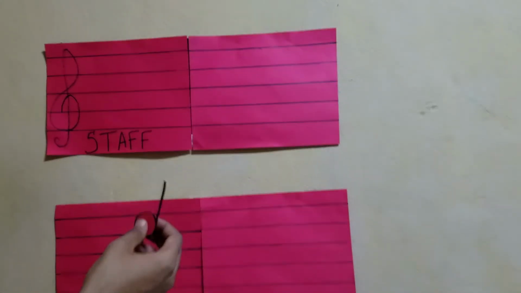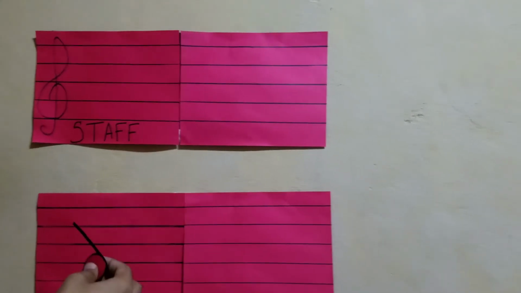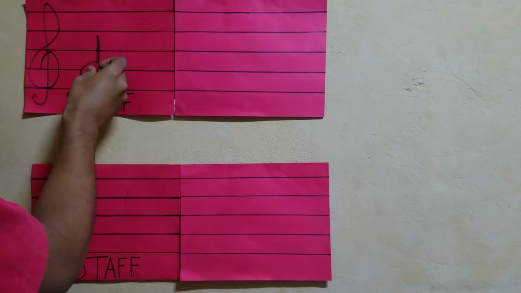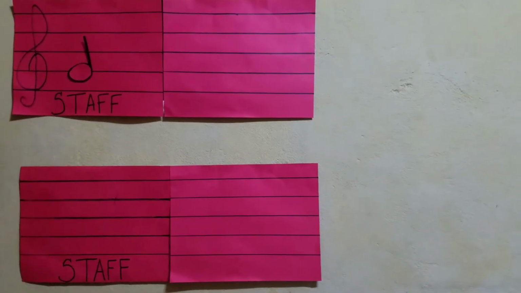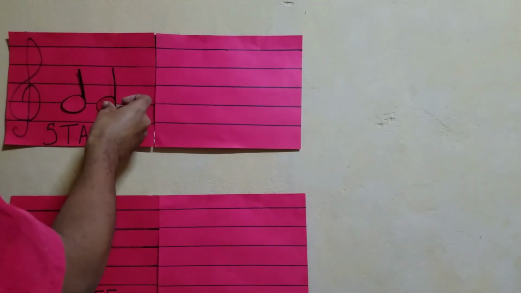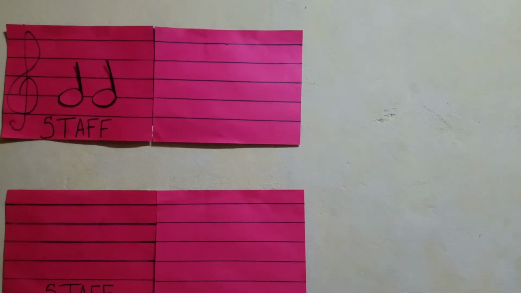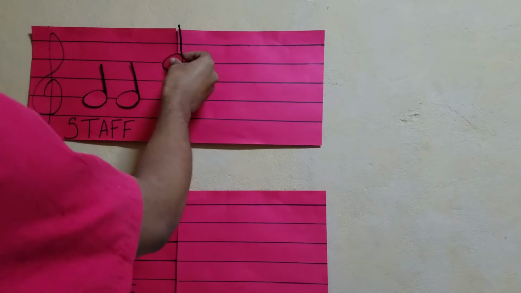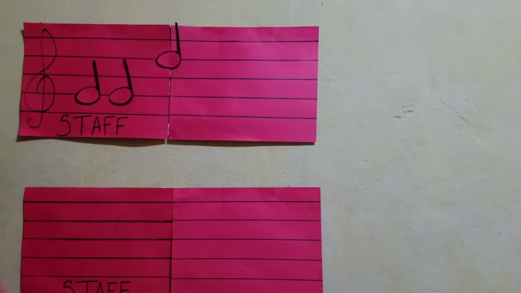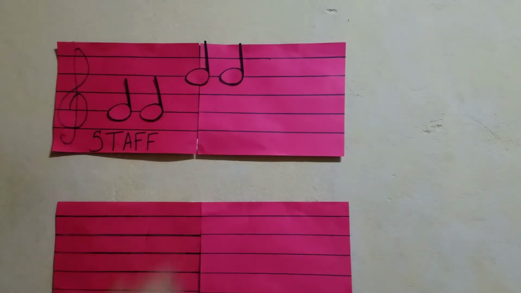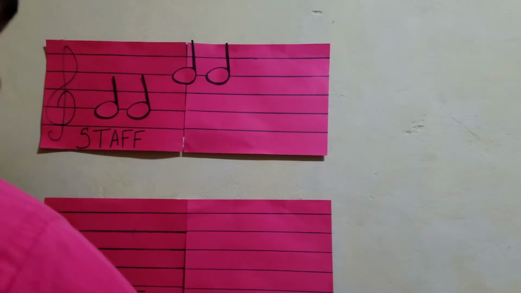So G, if I want to know which one is G, I remember every good boy does fine. So G for good. I put the first one here, my first half note there, put my next half note right after where the next one is. Put my next half note there. G to D, and then we have 2 on E.